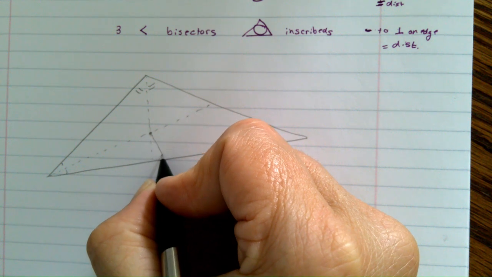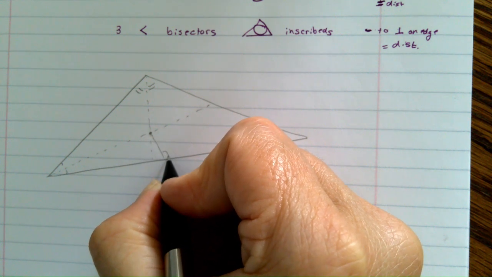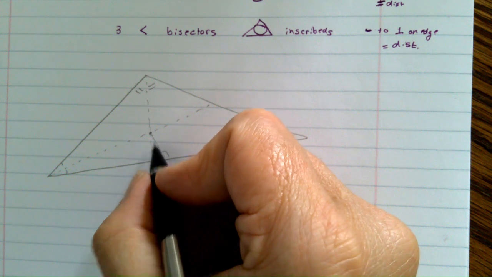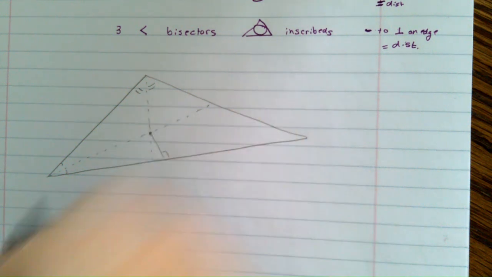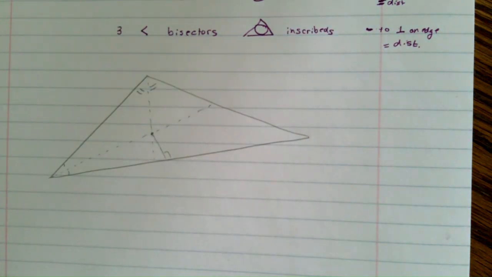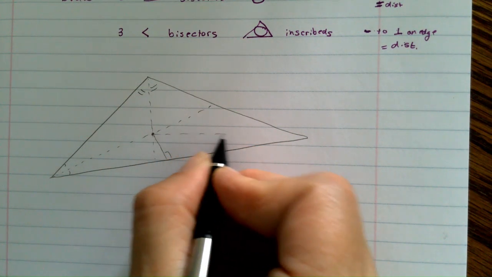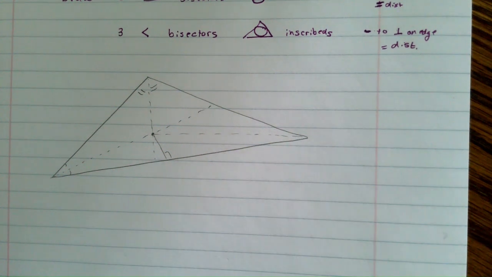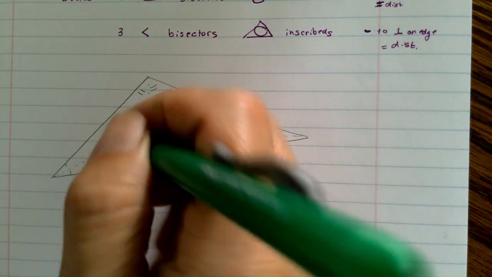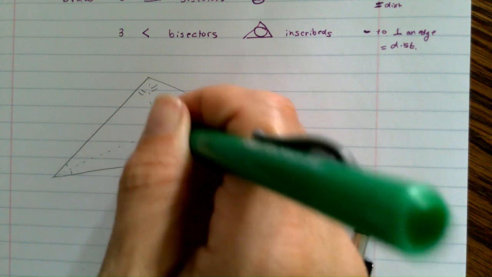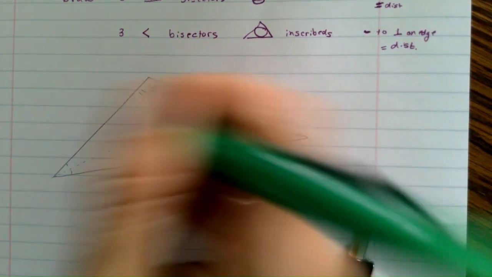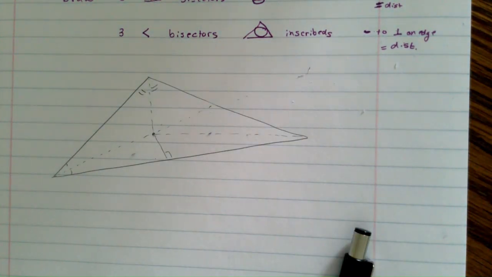Perpendicular would be right here. So that's going to be the radius of the circle on the inside, if I've drawn this correctly. Again, I'm shorthanding, I'm just marking it. We don't actually care about this part right here or this part right here. Okay, we just care about that.